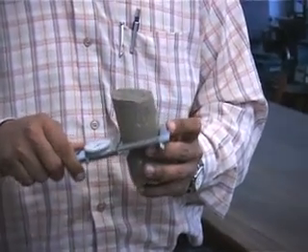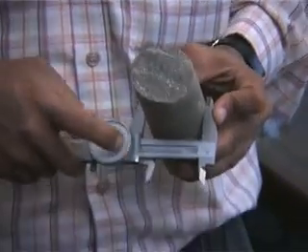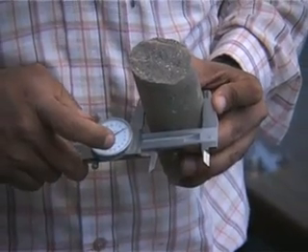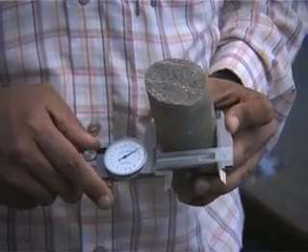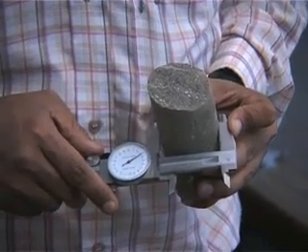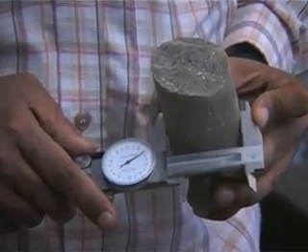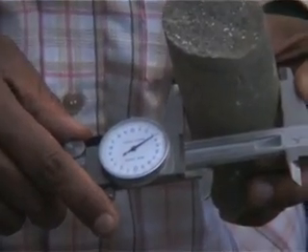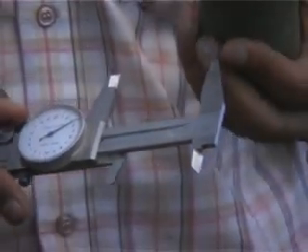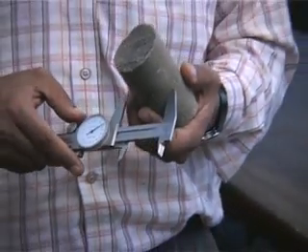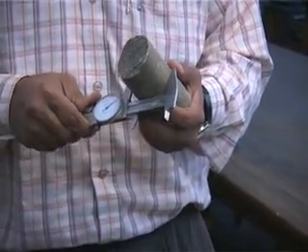Here the main scale reading of the calipers is 53 millimeter for this sample, and the fractional reading is 0.36, so the sample diameter is 53.36. I want to take a few more readings.